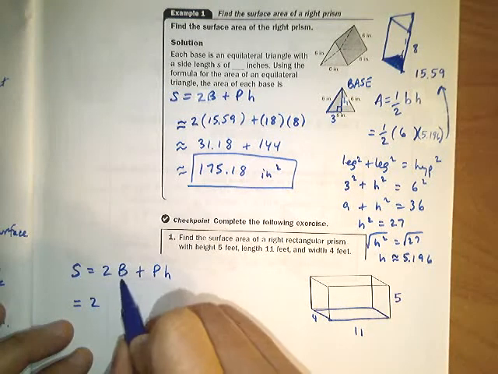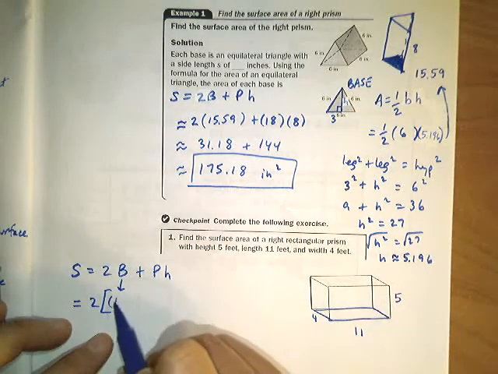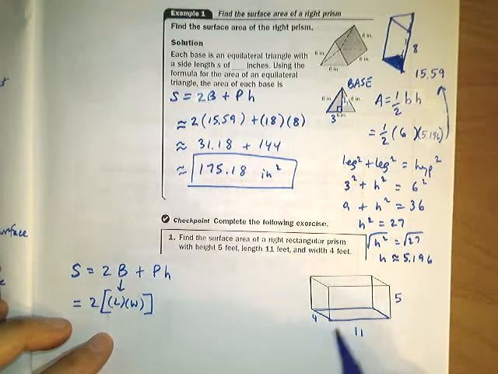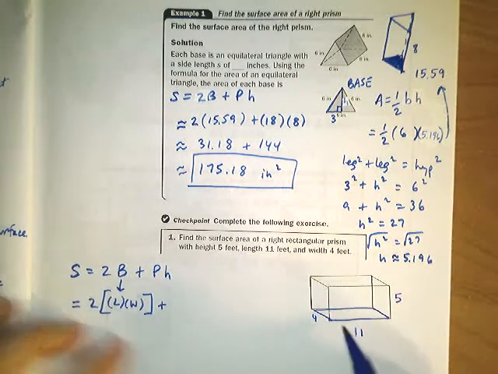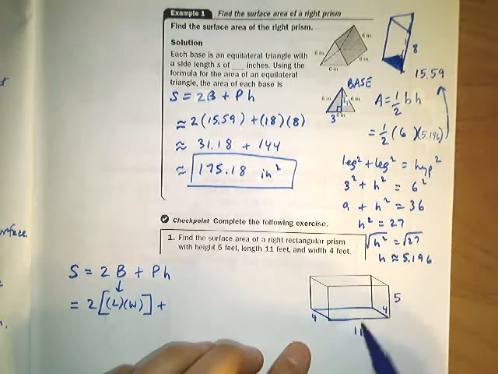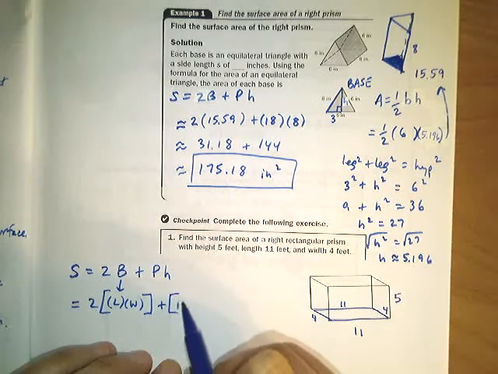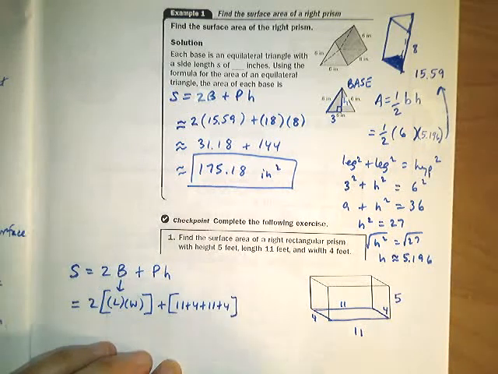So it would be just length times width for the area of this base, 4 times 11, or 11 times 4. Now the perimeter of the base, this rectangle has 4 sides, 4 and 4 and 11 and 11. So the perimeter would be adding those up, 11 plus 4 plus 11 plus 4.